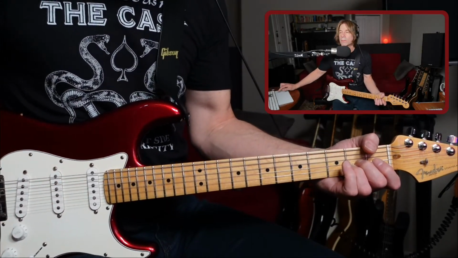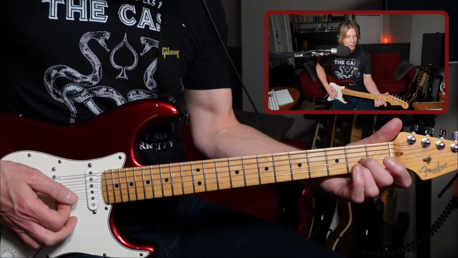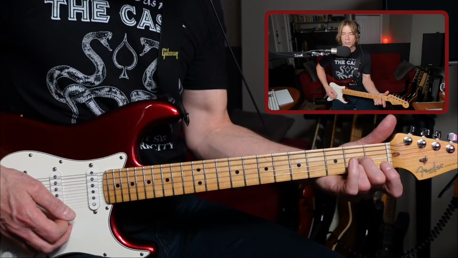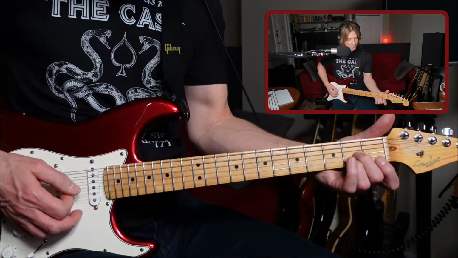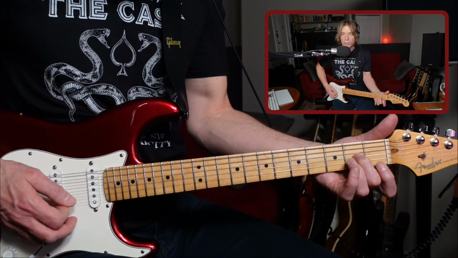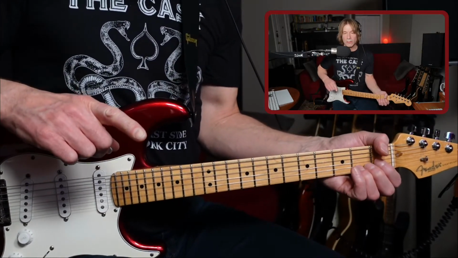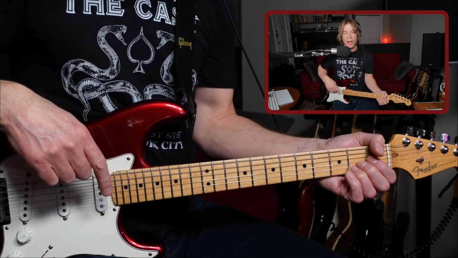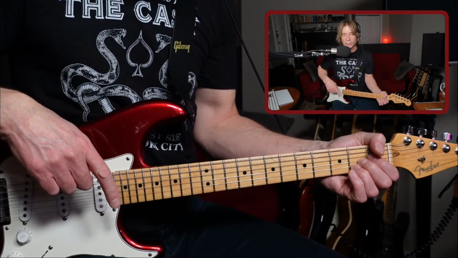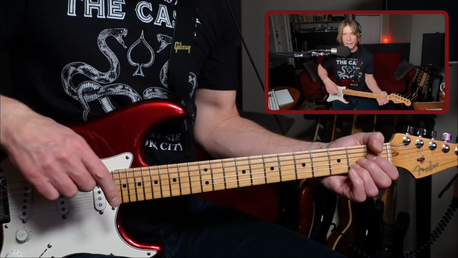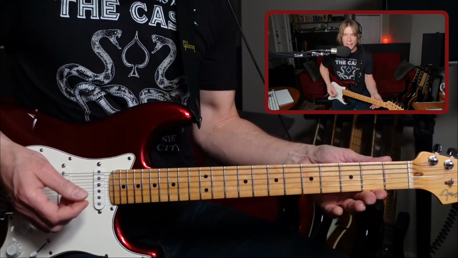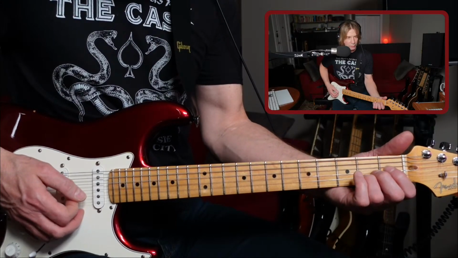Like for instance, if we play the triad right here, here's the root note. But actually, okay, so these particular triads don't involve the root note. And when you're playing licks, yeah, they do, but in this chord right here.